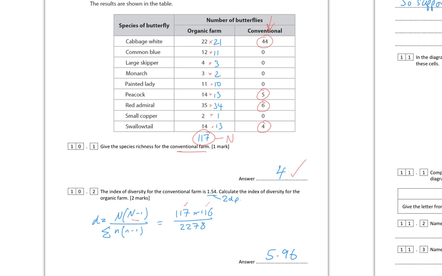So that's N multiplied by my N minus 1. So I've written in my N minus 1, and then the sum of is there. So that comes to 2278. And therefore, oh yeah, they give me the conventional farm to 2dp. So I'm giving that one to 2dp.